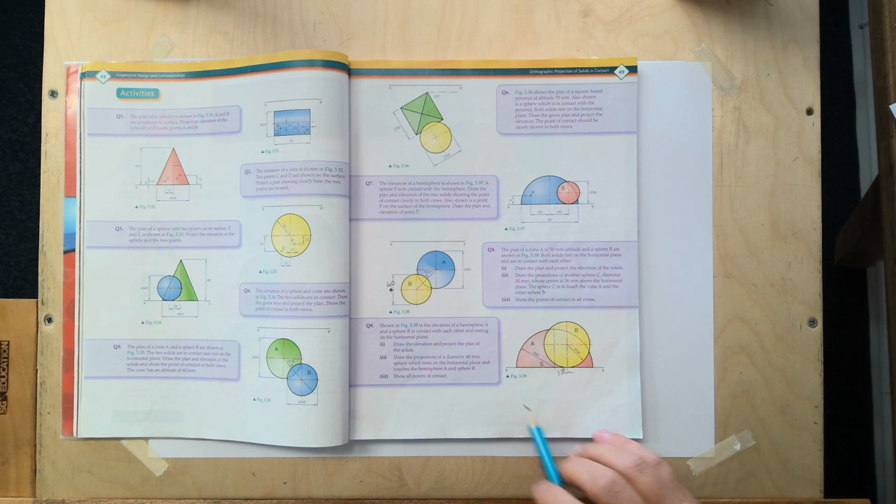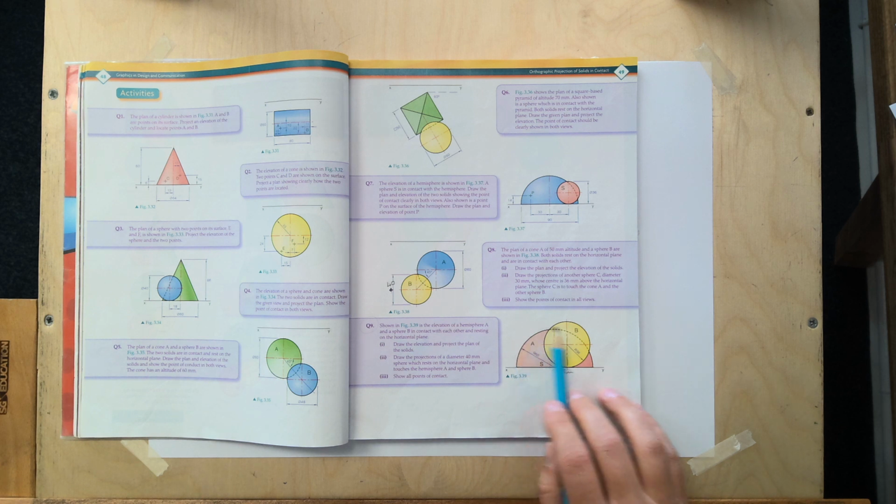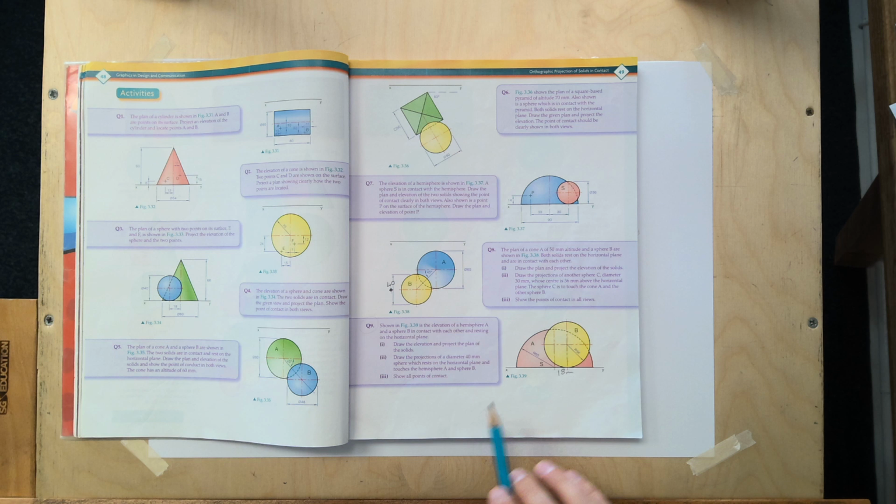Just for yourselves, what we have is a hemisphere A and a sphere B, and it tells us that they want to find them in contact, get them in the two views, and then we need to put in another sphere. Again, they've left something out. We see S here. It says draw the projections of a diameter 40 millimeter sphere which rests on the horizontal plane, so it rests on the XY line, and touches A and B.